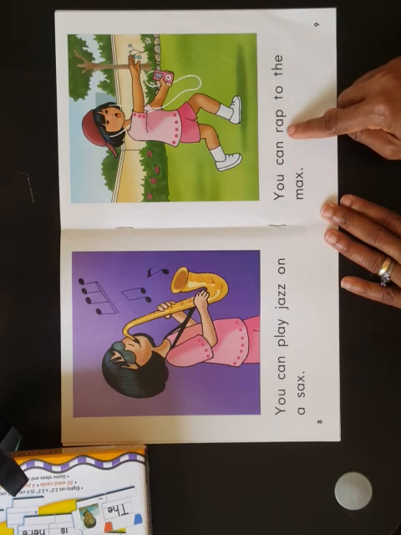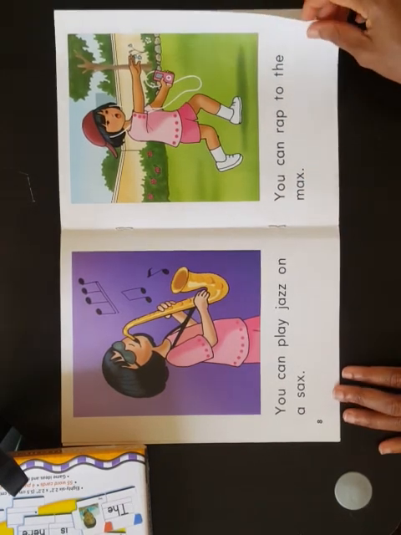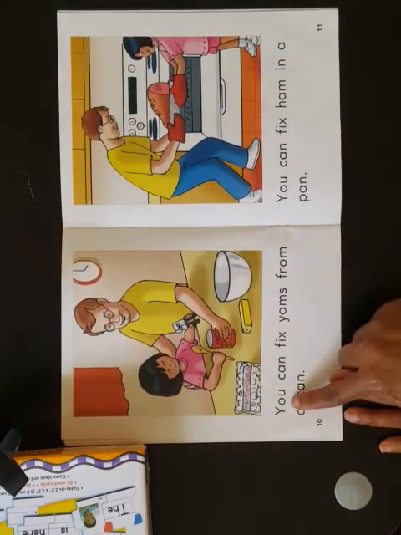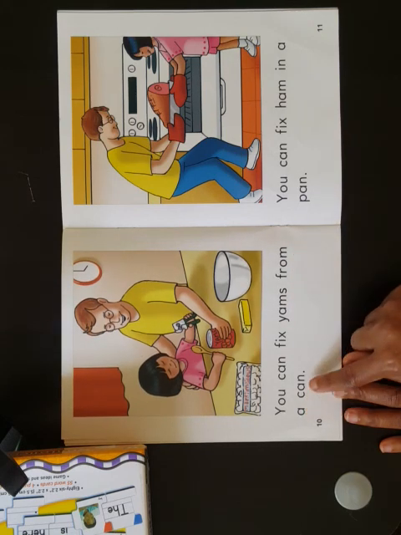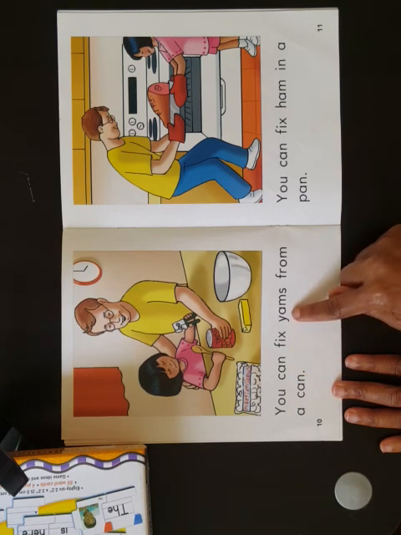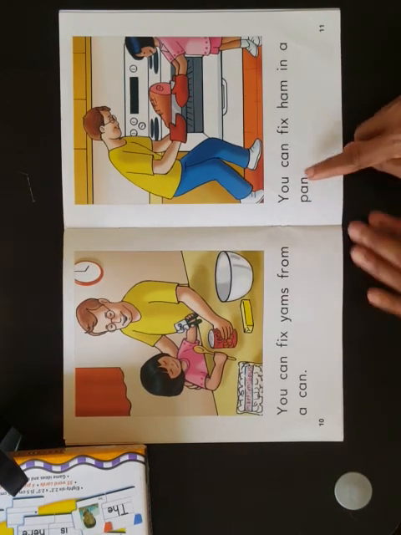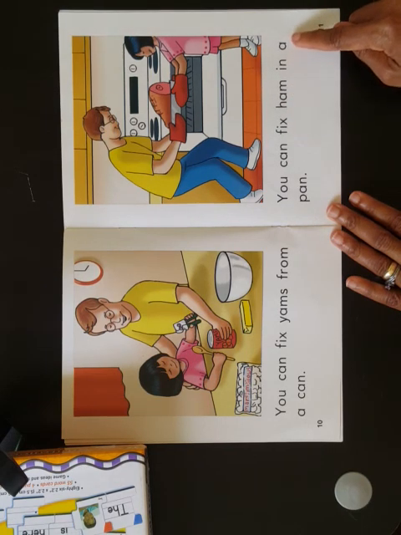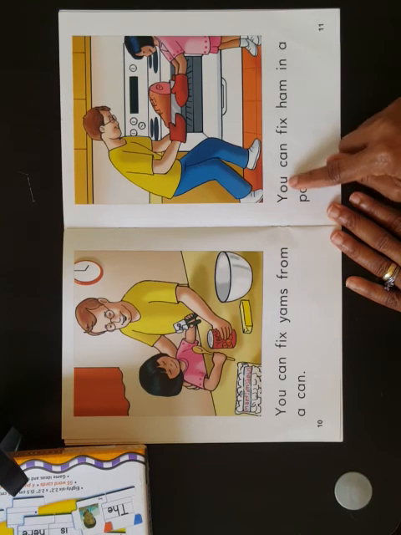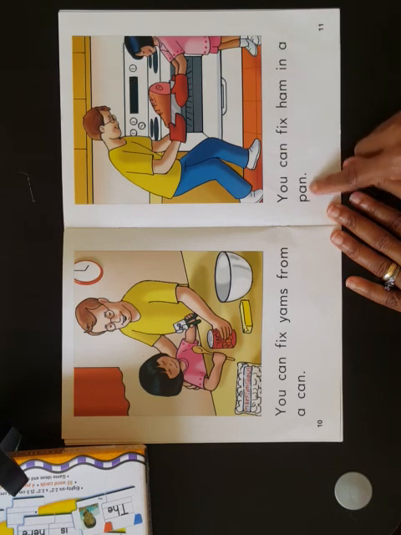You can rap to the max. You can fix yams from a can. You can fix ham in a pan.